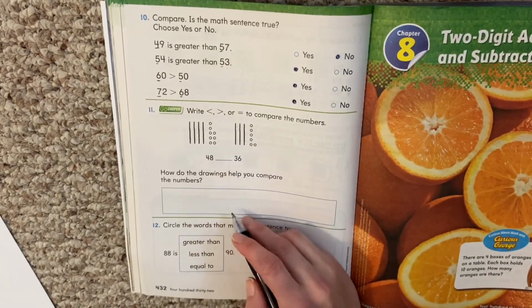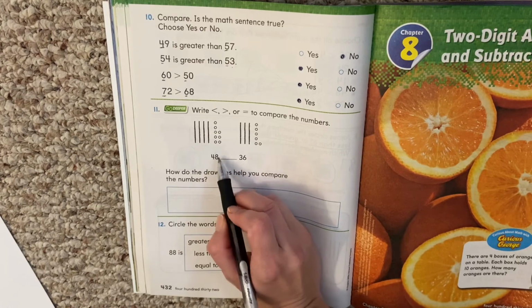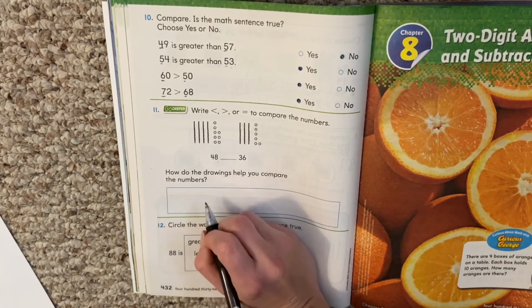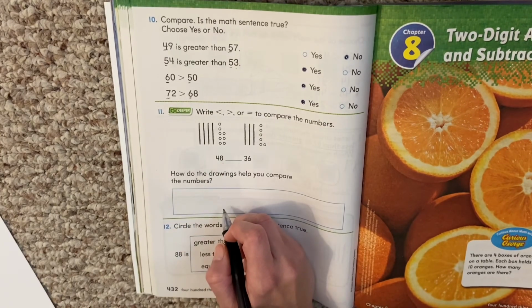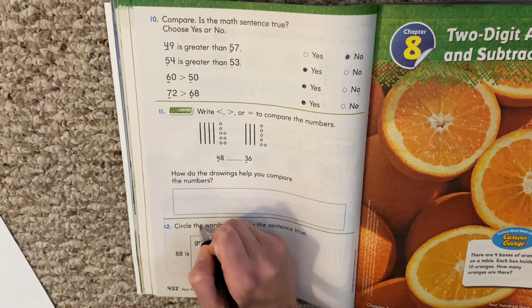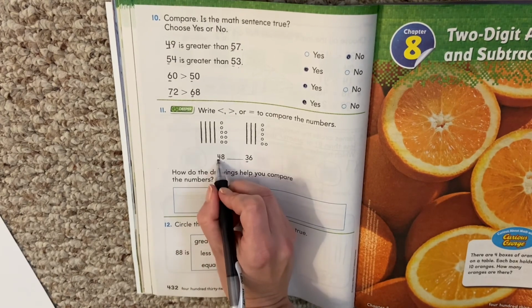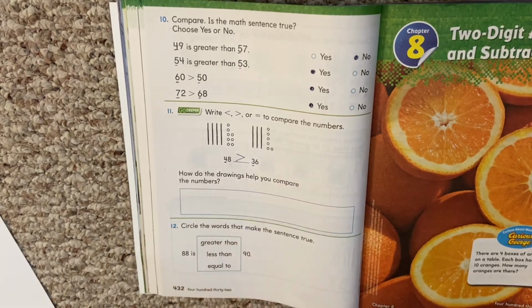Okay, this one has a couple steps. The first step is compare. 48, 36. Which one would the alligator eat? Or are they equal? What do you think? Look at our tens place first. 4 and 3. Which one's bigger? 48. 4 tens is bigger than 3 tens.